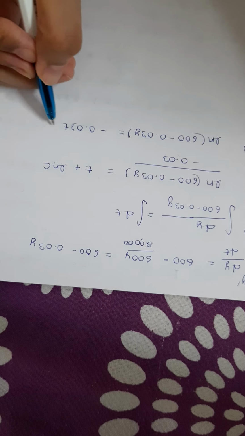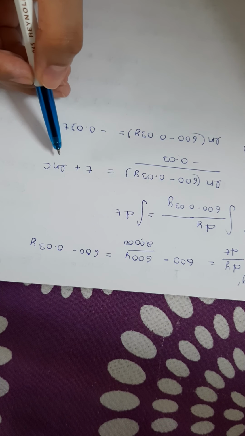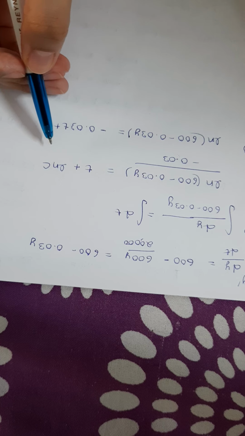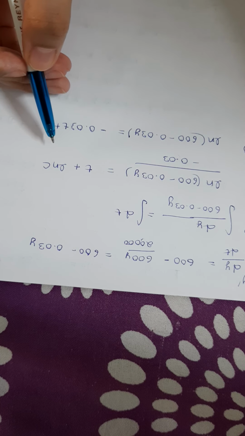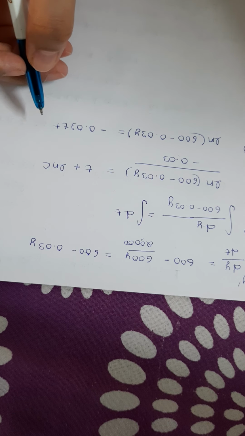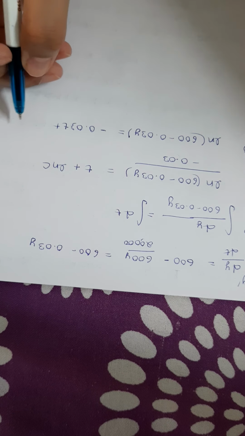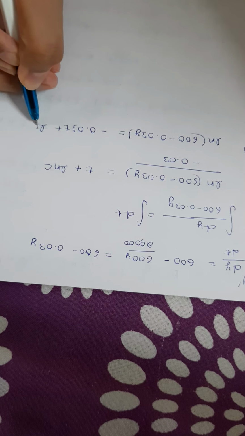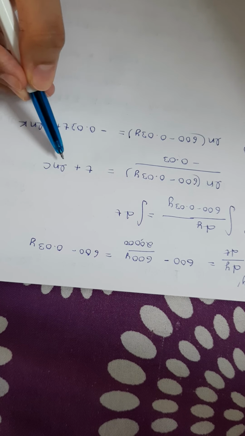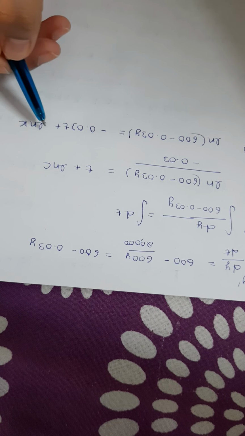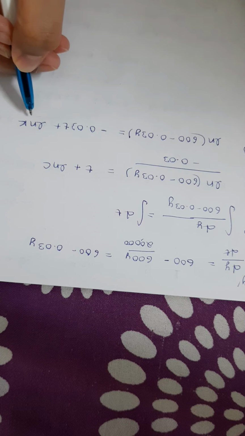Now I could multiply this ln c with minus 0.03, or I can just assume that it becomes some other constant. Let's just call it ln k, because multiplying it with 0.03 changes this term.